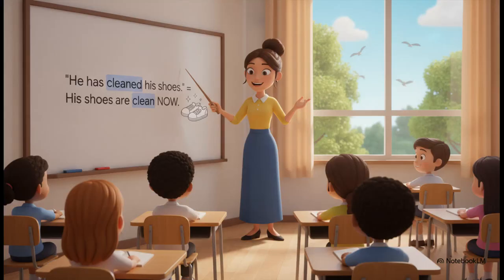And why is he so pleased? Because he has cleaned his shoes. This right here is the present perfect tense. It's incredibly powerful because it tells us that his shoes are clean now. We aren't just talking about a chore he did 10 minutes ago. We are focusing entirely on the result we see right in front of us today. The past action birthed a present reality.